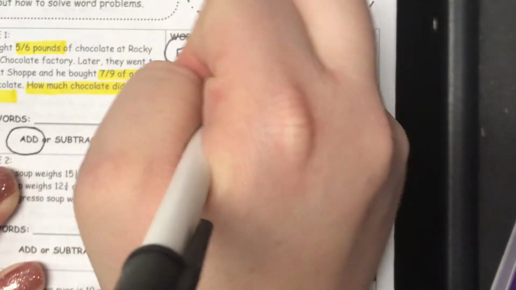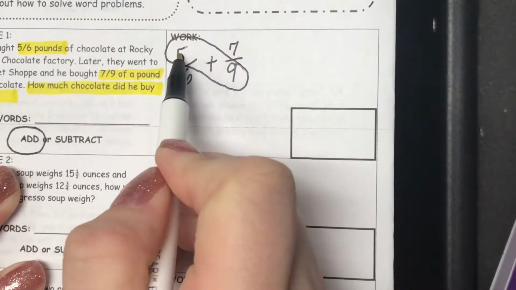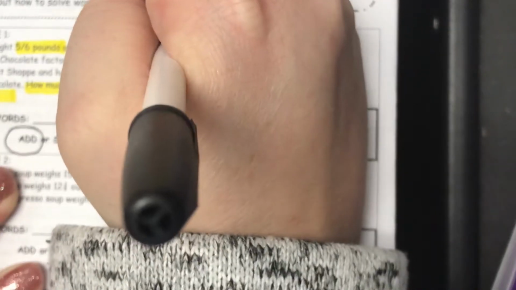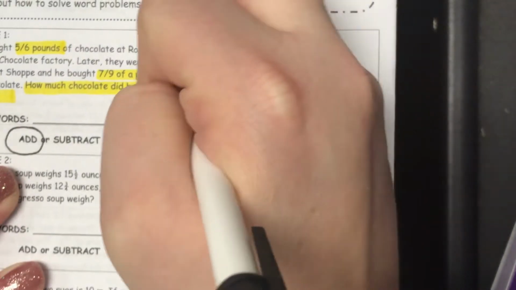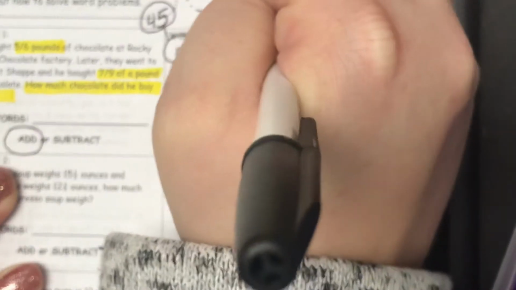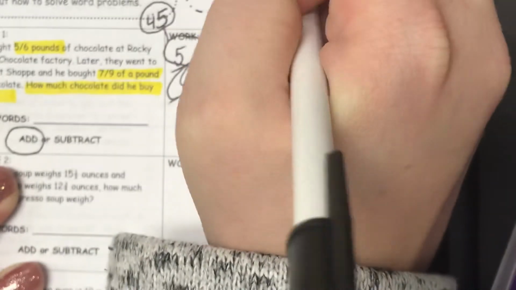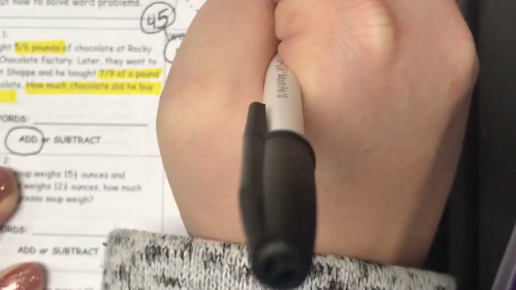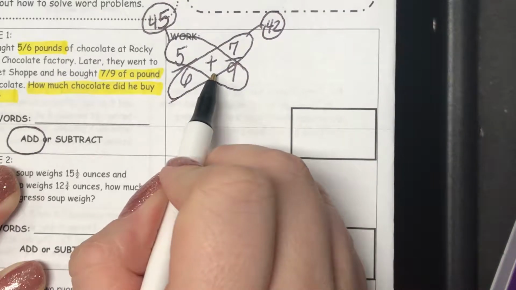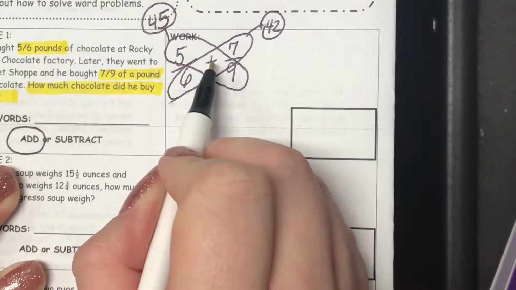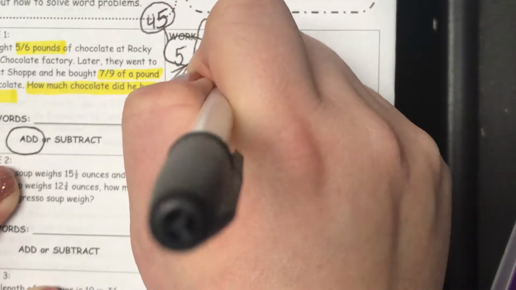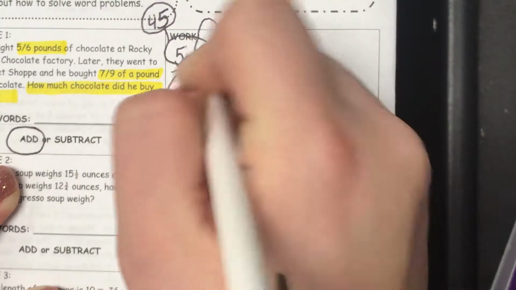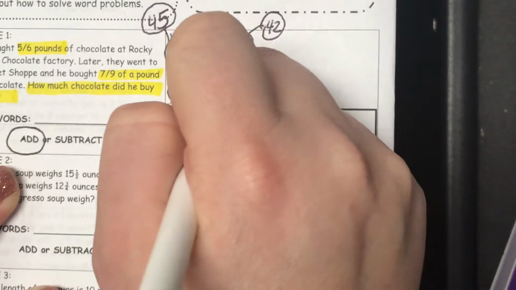So for the butterfly method, we multiply 9 times 5, and we get that the answer for that is 45. Then we multiply 6 times 7. We get the answer for that is 42. Okay, we know that it's adding, so let's not forget that part. Then to find our new denominator, we multiply the two bottoms, so 6 times 9 is 54.